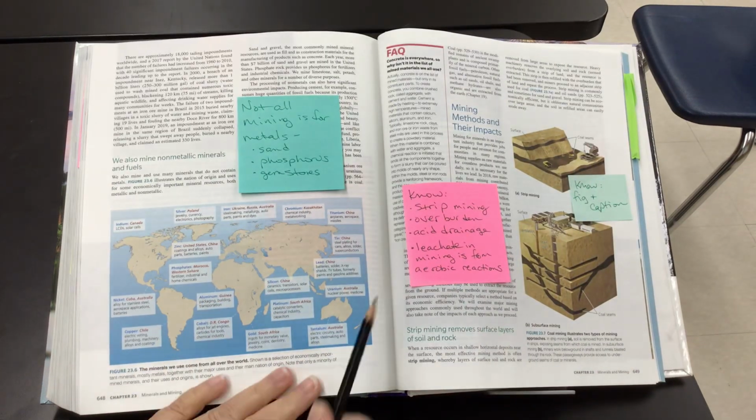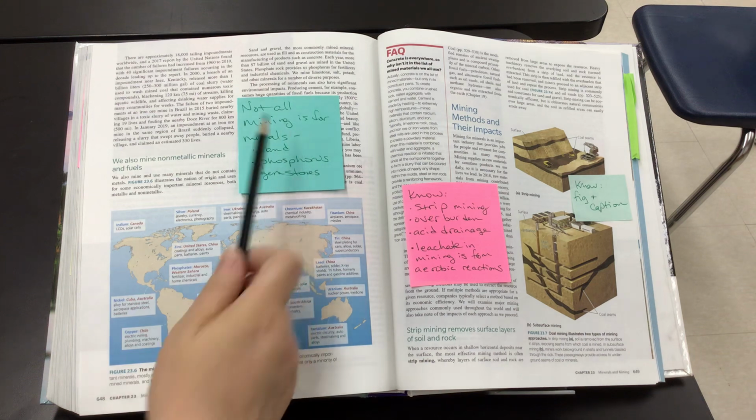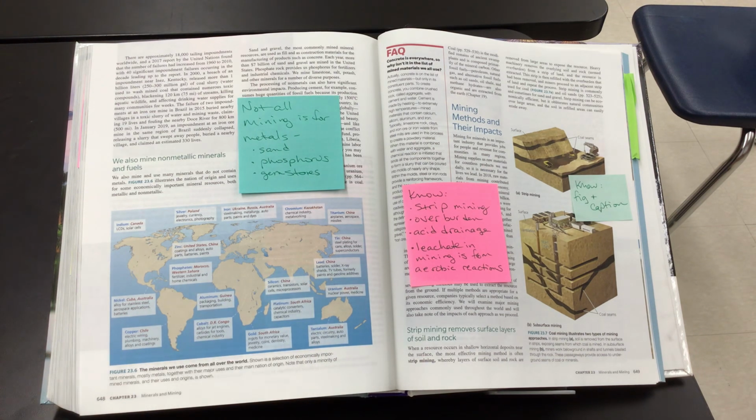Okay. Have a map here, and it shows you where different minerals are mined and what they're used for. It's worth looking at. And then you should think, not all mining is for metals. A lot of it is, and we tend to think of it as being for metals. But we mine for sand, right? That's silicon dioxide, and we use that for semiconductors. We use it for glass. We use it for all sorts of things.